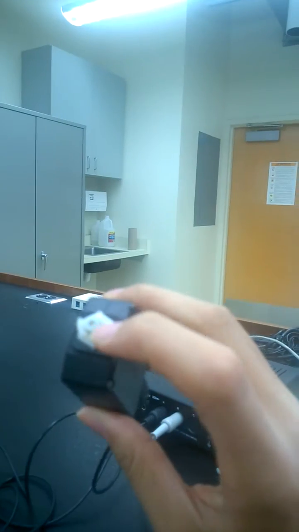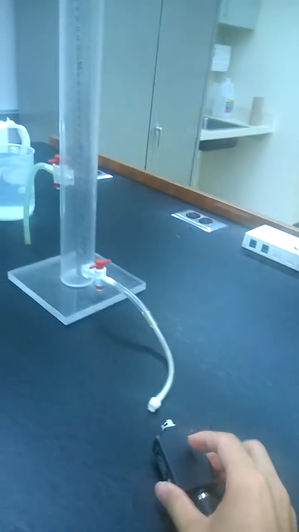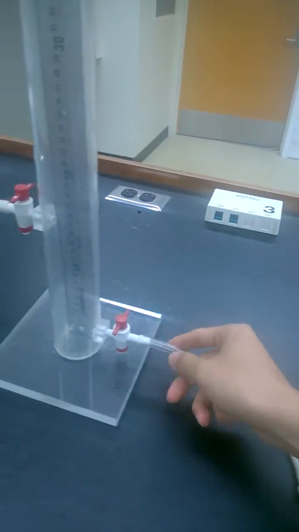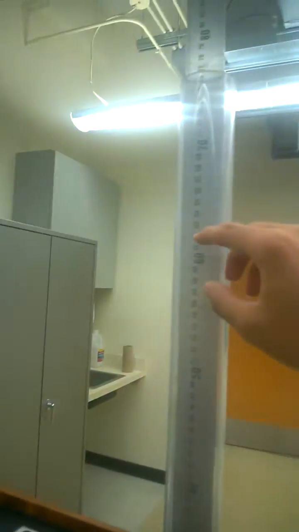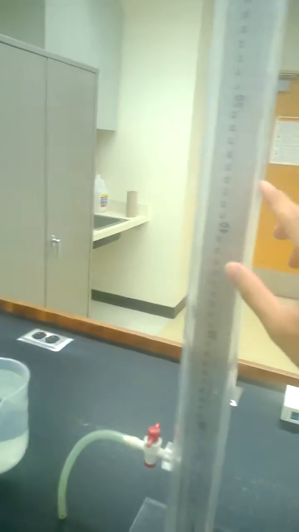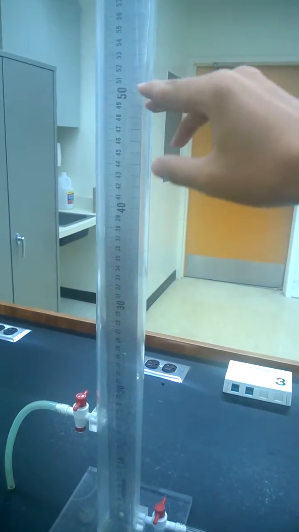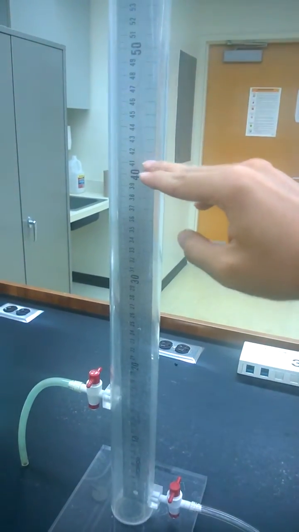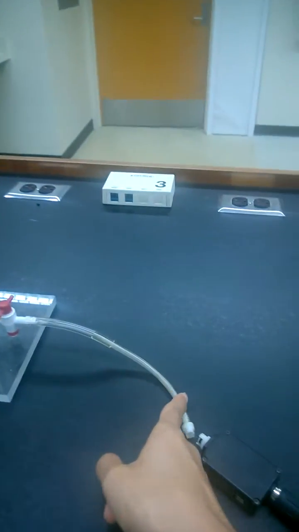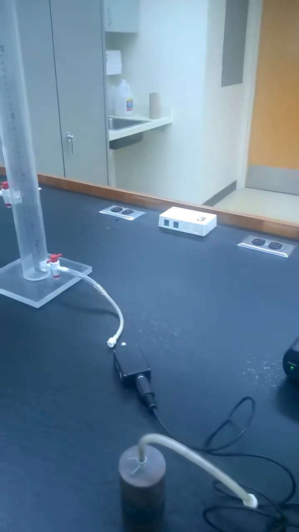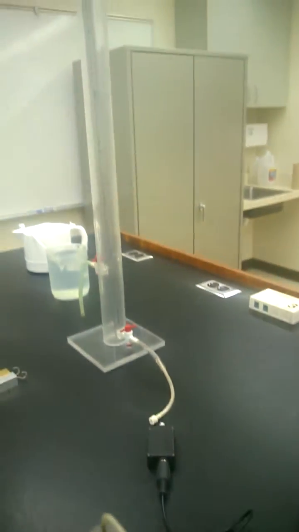So the sensor is at the very end of this device, and we are going to connect this sensor to the tube, and this tube finally connects to the end of this cylinder. You can pour some water into this cylinder, and with different heights, you can measure the height or the depth with this ruler. For different heights, it will apply different pressure to this sensor. So you can measure pressure as a function of the depth.